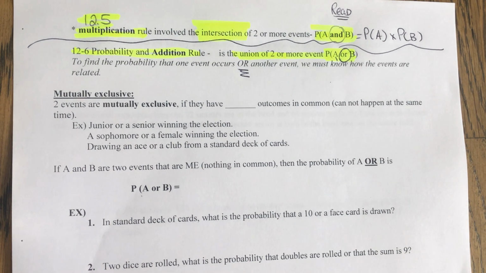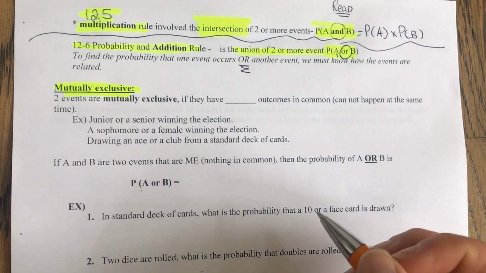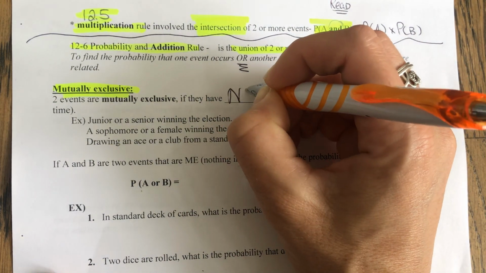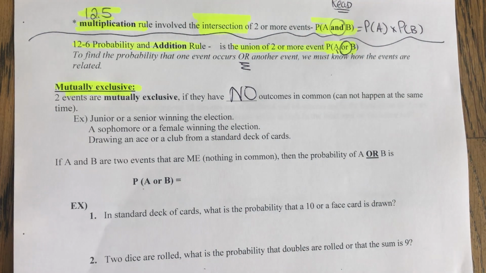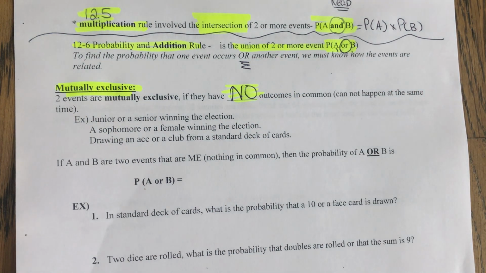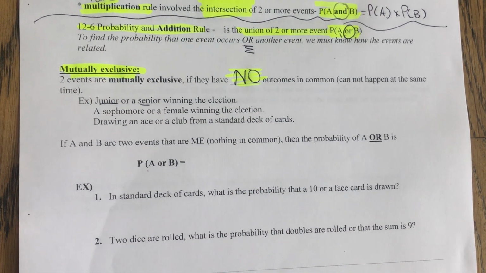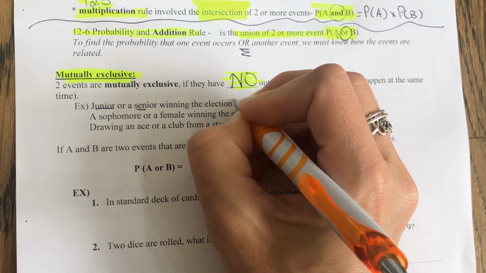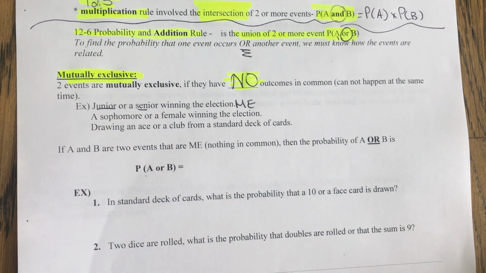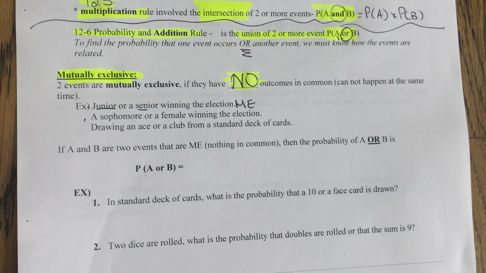So you have something called mutually exclusive. For two events to be mutually exclusive is if they have no outcomes in common. It can't happen at the same time, and I gave you guys a couple of examples, so let's take a look. A junior or a senior winning an election. Well, they're mutually exclusive. You can't have somebody that's a junior who's also a senior, okay? Take a look. I wrote ME for mutually exclusive.